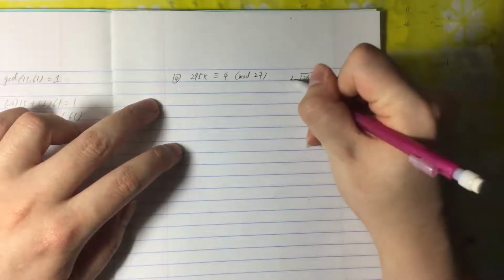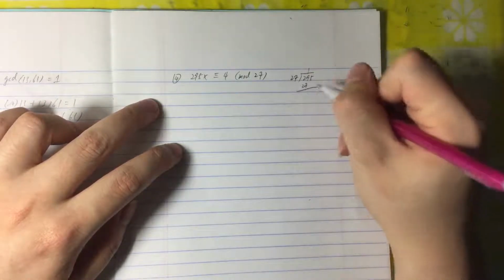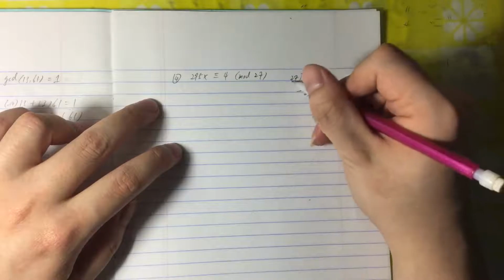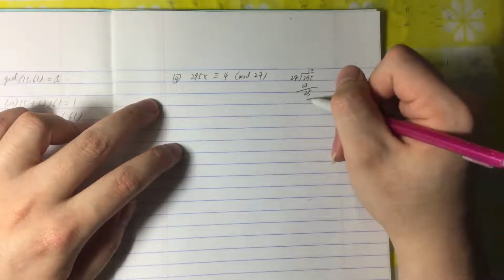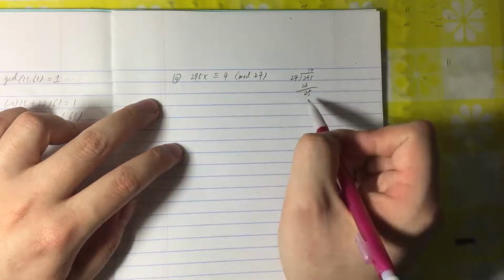295 divided by 27. 27 goes into 29 one time. Remainder is 25. 27 goes into 25 0 times. So the remainder is 25. 295 divided by 27, remainder is 25.